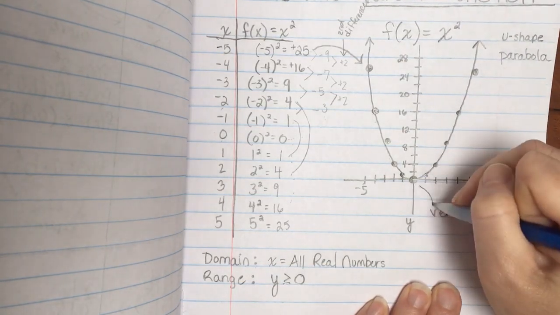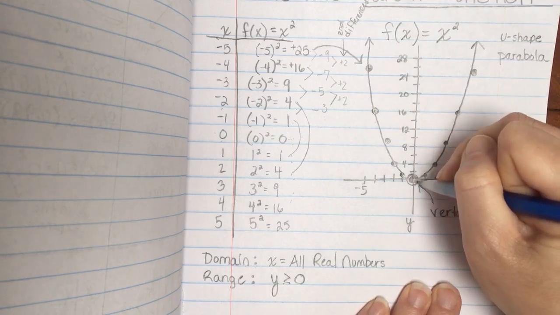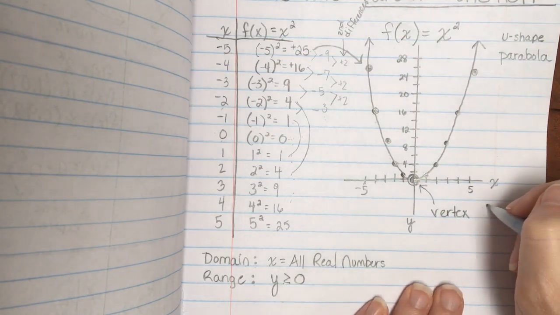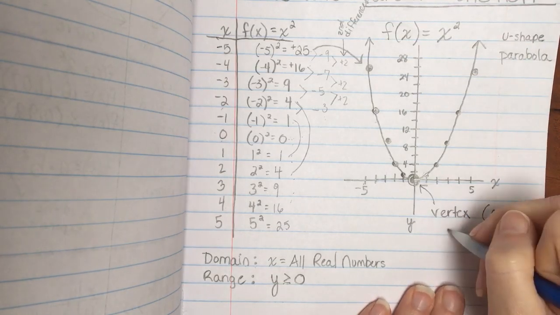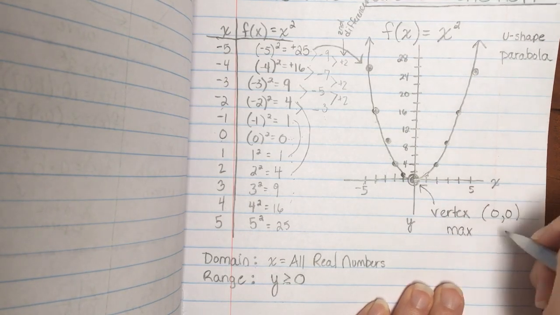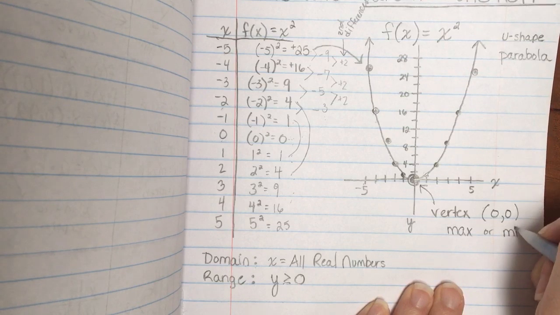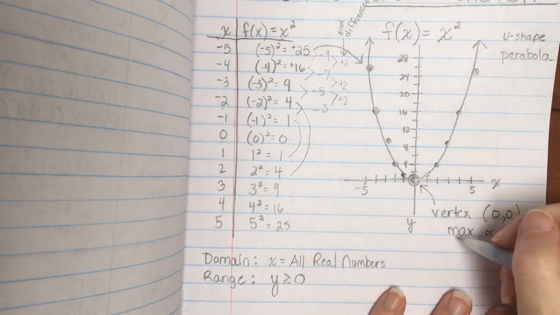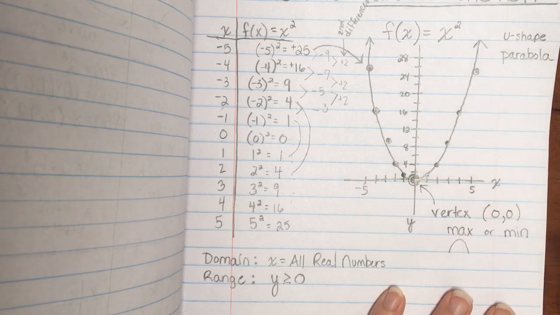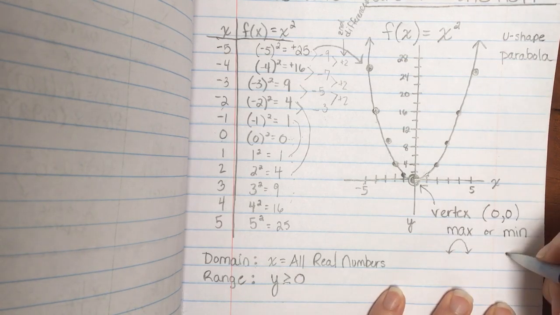The vertex is right there, this point. That's a special guy. We would name it (0, 0). And your vertex could either be a maximum point or a minimum point, depending on if you have an opened up or an opened down parabola. You'll have a maximum when it looks like this, and you'll have a minimum if your parabola looks like this.